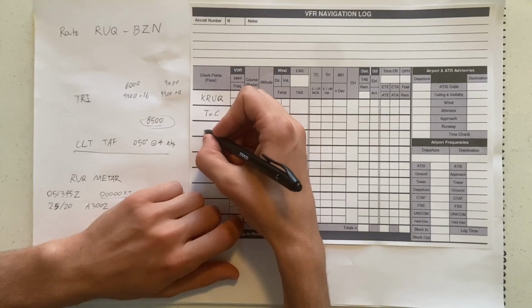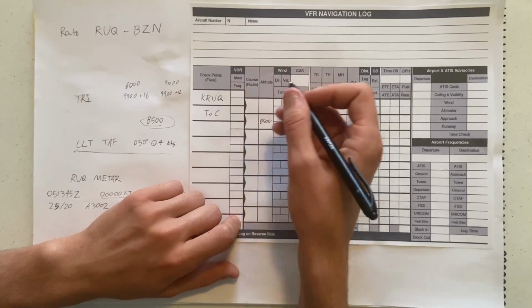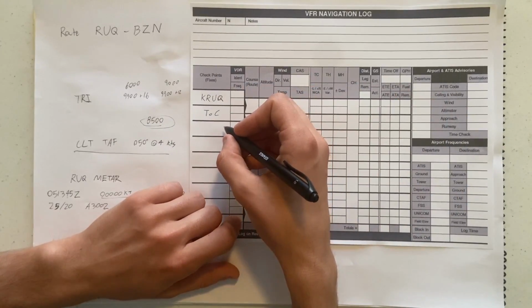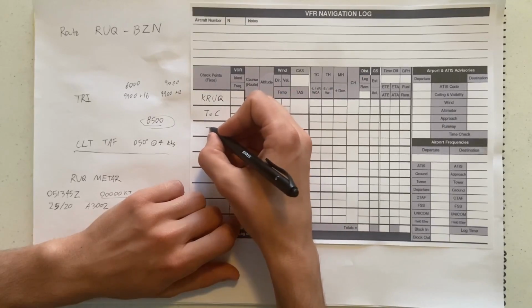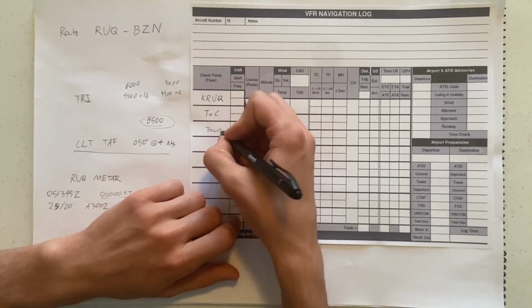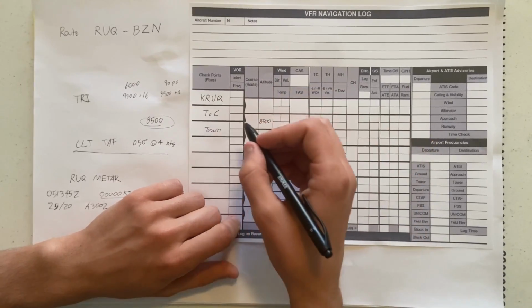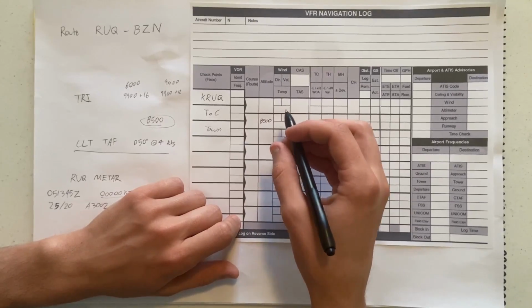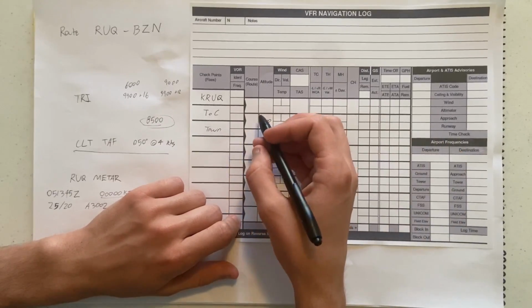And then we put our checkpoints. So it could be something like a lake, a tower, a town. I remember we were going to pass over that town. So you could put anything you like, just things that you're going to use to check your course. Make sure that you haven't drifted too far left or right.